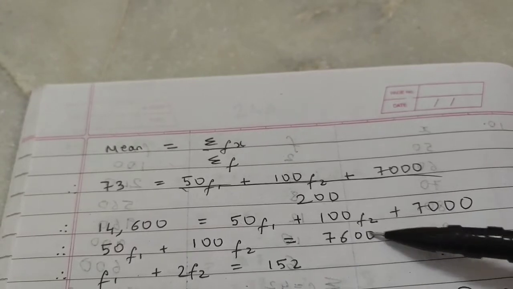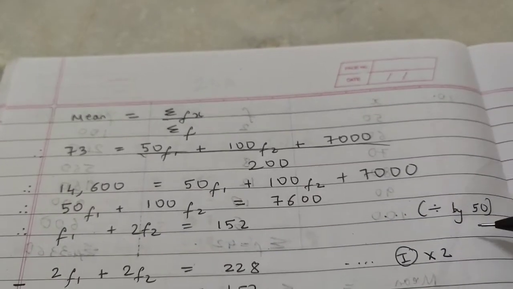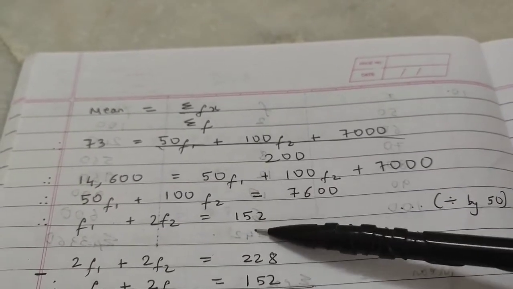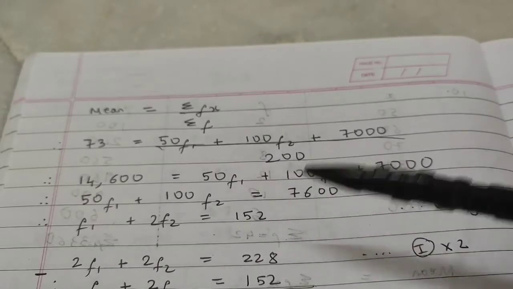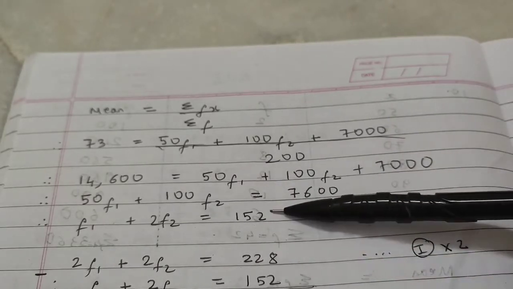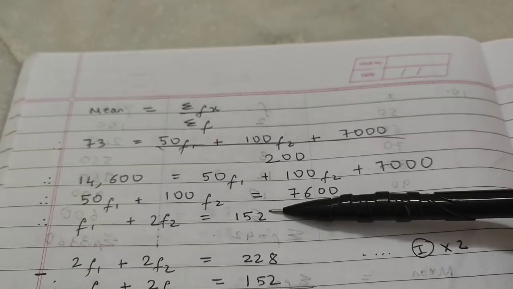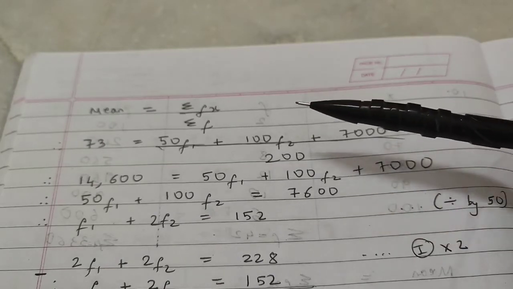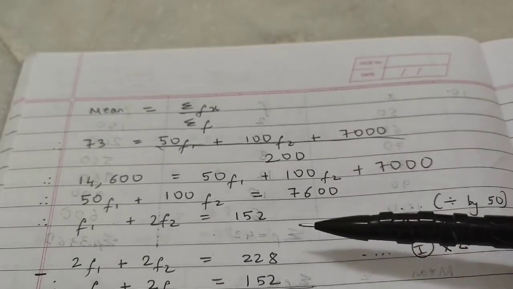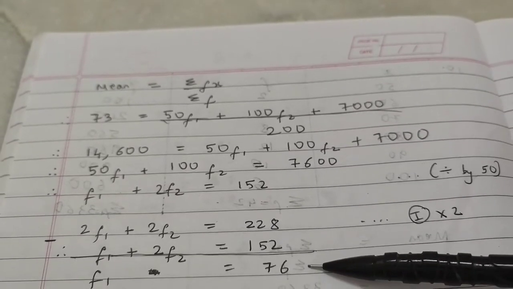Can we simplify it? Yes, we can divide the whole equation by 50, and we get the simplest form of an equation. So we had equation number 1. This is the second equation. Let's simultaneously solve them to get the values of f1 and f2. You can use any method. You can substitute the value of f1 from equation 1 into this. I'm going to use the elimination method.